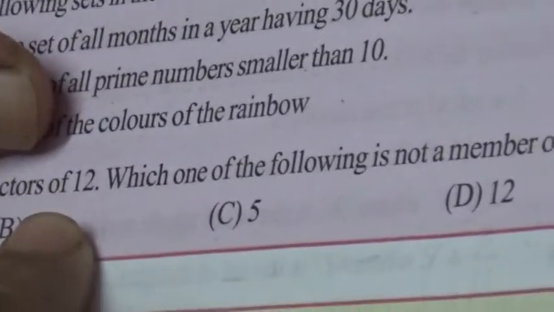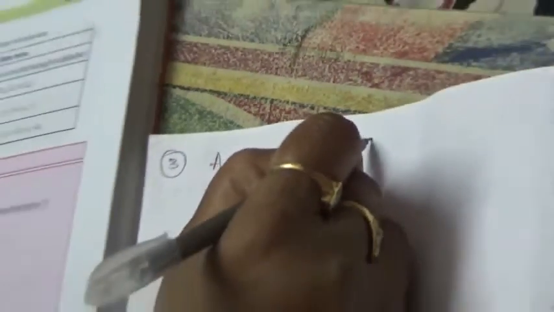Okay. Now we will go to the third question. In the third question, A is the set of factors of 12.